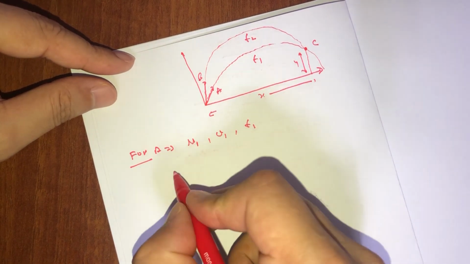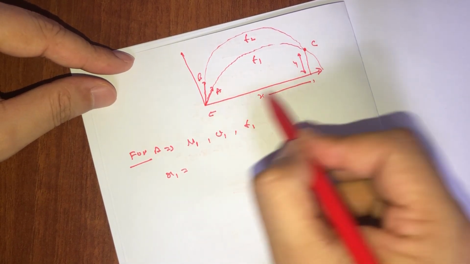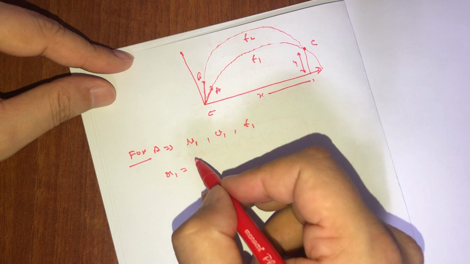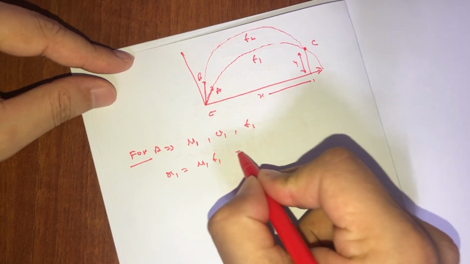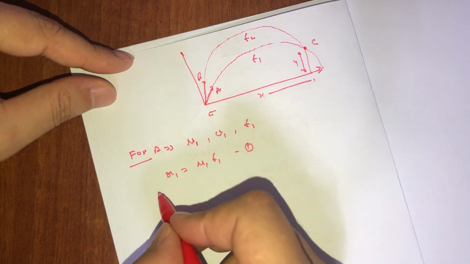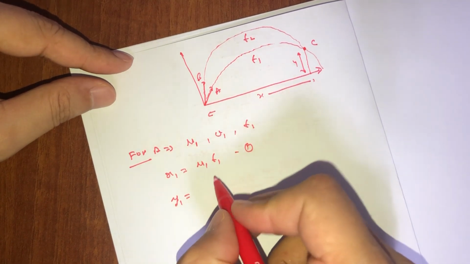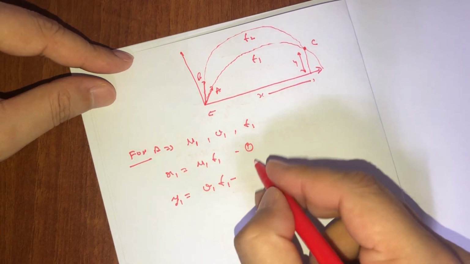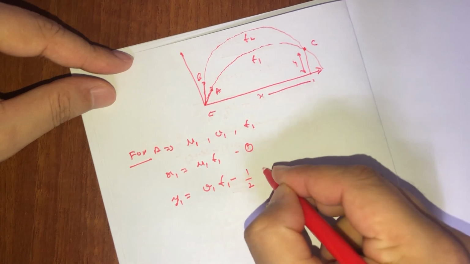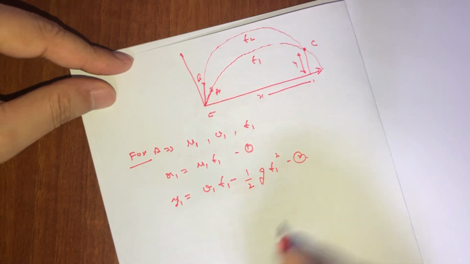Suppose for A the horizontal distance is x1, then x1 is equal to u1 multiplied by t1. Let this be equation number 1. The vertical distance is y1, which is equal to v1 t1 minus 1/2 g t1 square. This will be equation number 2.